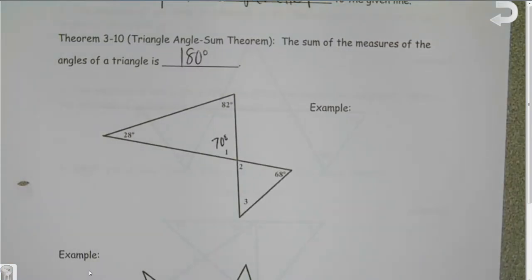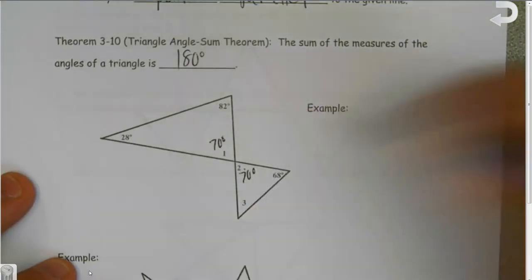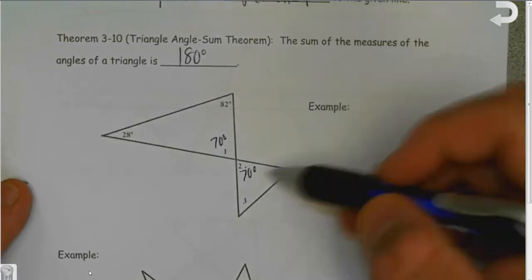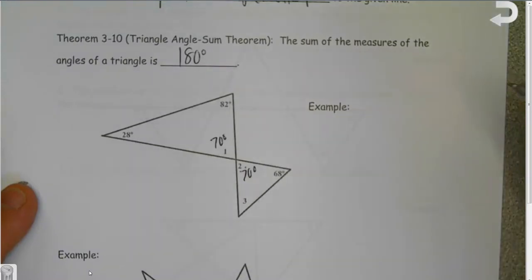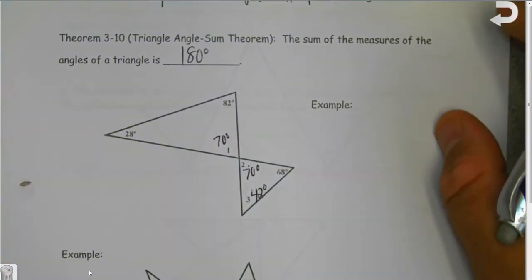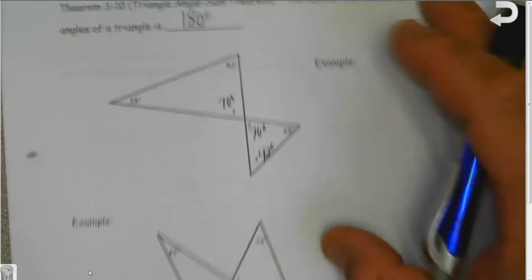Now, what do we do to find angle 2 and 3? Hopefully you're saying we use vertical. Angle 1 is vertical to angle 2, so therefore angle 2 is also 70 degrees. And now, since we know that, we can figure out how many degrees angle 3 would be. We add 70 and 68 together, subtract it from 180, and that's going to give us the value of angle 3. And so when we do that, we find 42 degrees. So a real simple way to find missing angle measures when you don't have necessarily all the information: you take what you do have and you find the missing information.